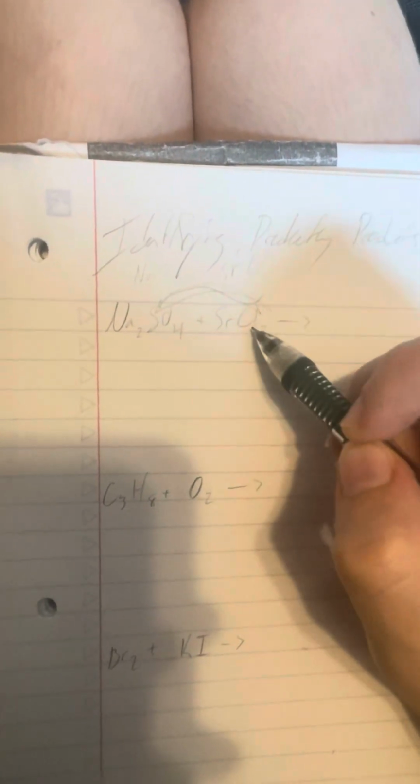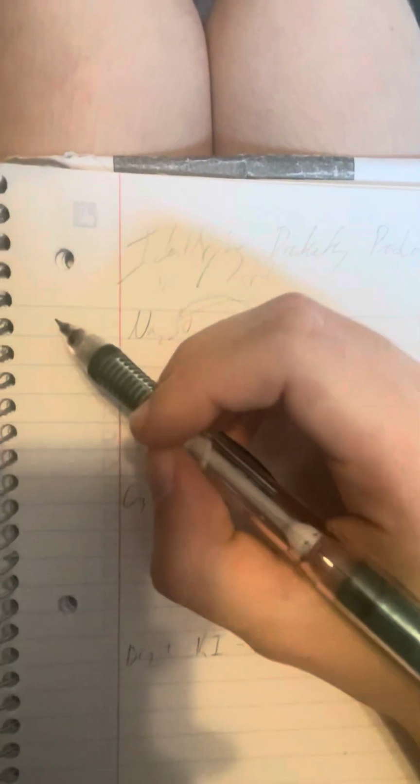Since this one does not have a single in it anywhere, it has to be double replacement, because you can't combine all those together and make a coherent thing. If you tried to replace them, you'd replace one on both sides. So this getting replaced would mean that gets replaced. So it's double replacement. Those are really ugly arrows.